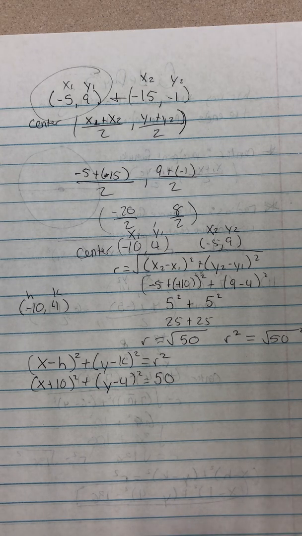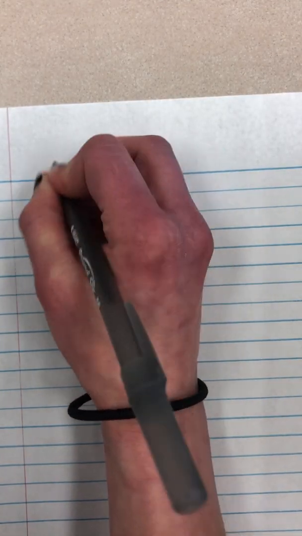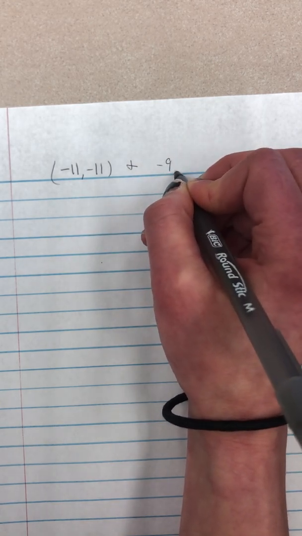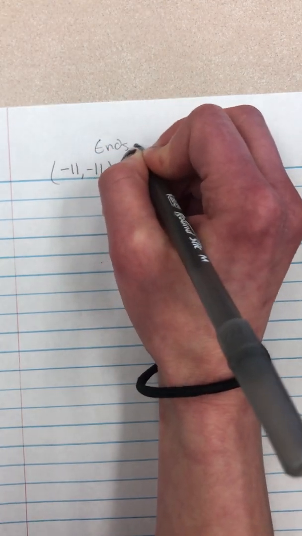Okay. Now we have two more like this one before we get into tangents, and I'm running out of paper. Okay, so let's look at the next one. We're going to use negative 11 and negative 11 and negative 9 and negative 19. Again, these are the ends of the diameter.